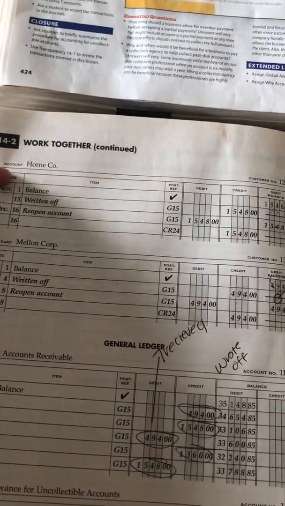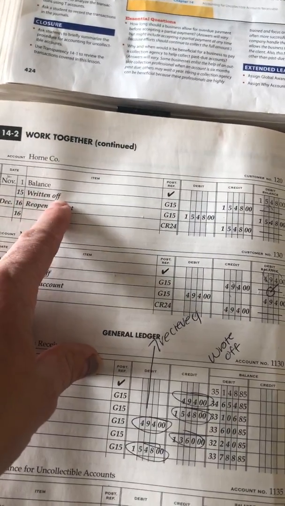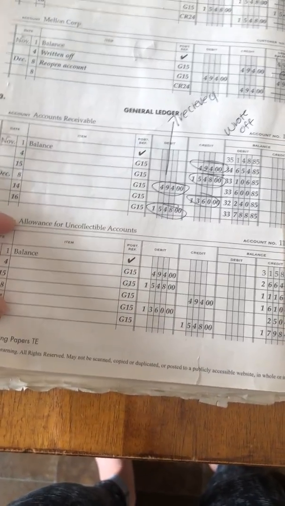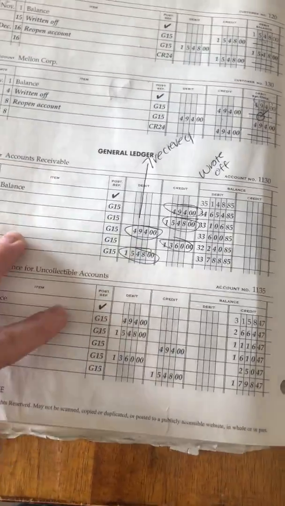We have to write it in our general journal. Okay, and then we have to close out the account, and we label that as written off on the date that we did it. And then we have to post in our accounts receivable ledger and our allowance for uncollectible ledger. So 3 things for each one, okay?